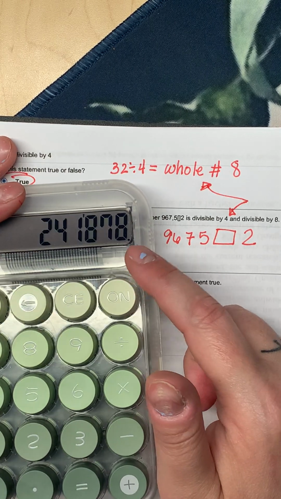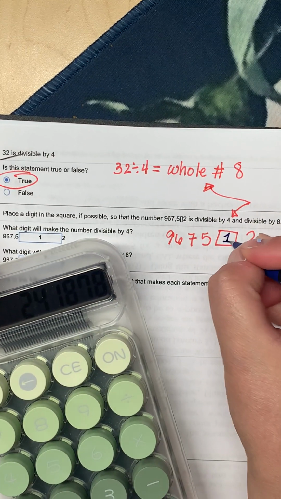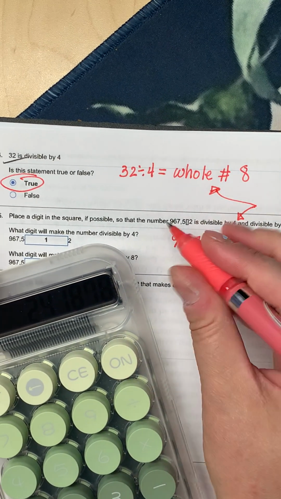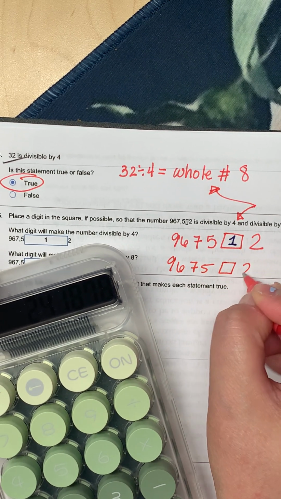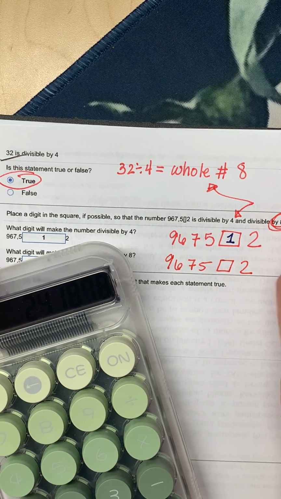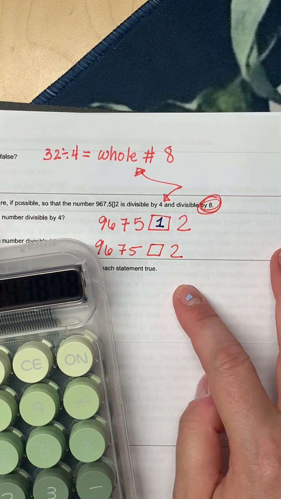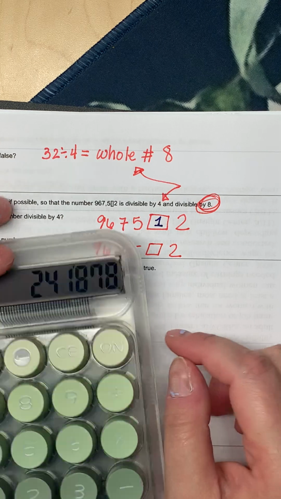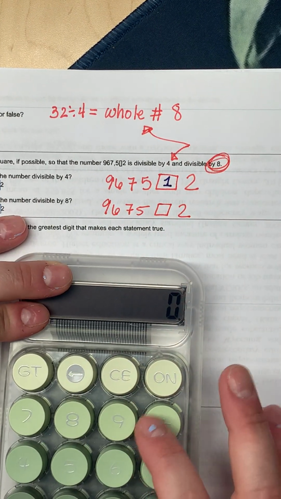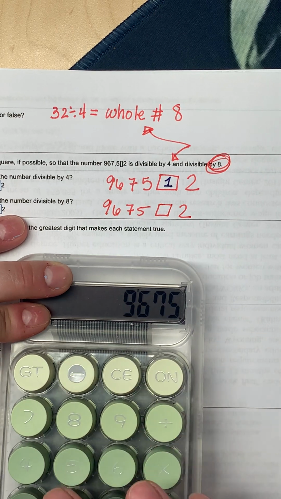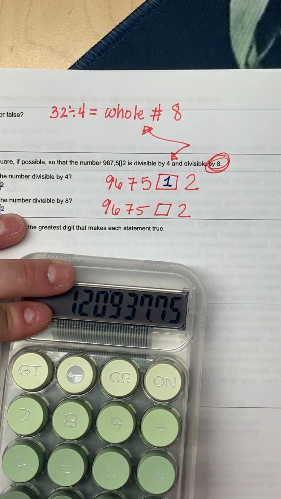Ooh, whole number. Nice. So a 1 worked. Okay, now let's try the same thing, but now we have to be divisible by 8. So first, let me go ahead and throw in that 1 again. Or we'll start with 0. Make it easy. 967502 divided by 8. Nope, that's a decimal.